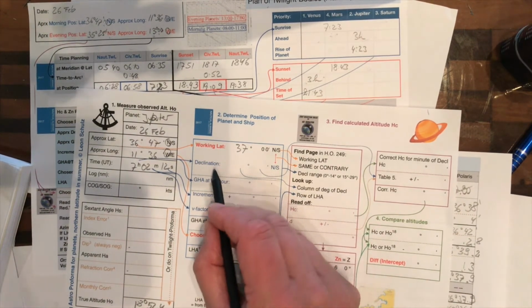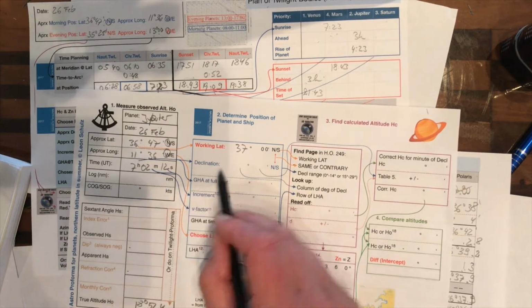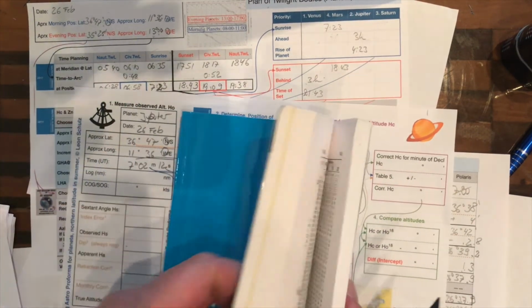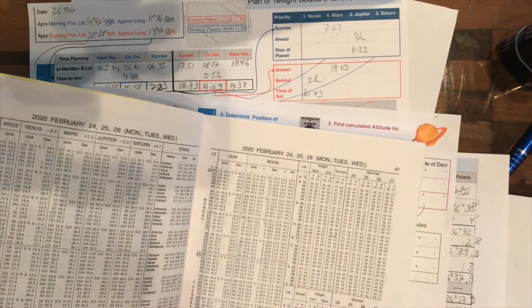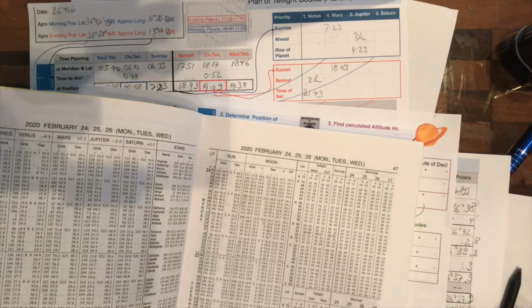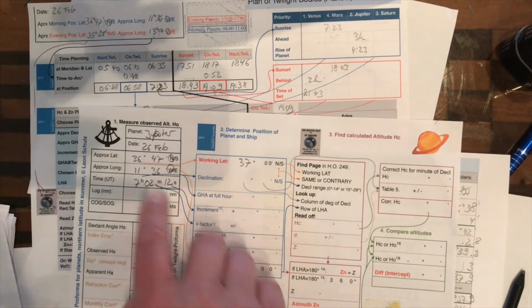Then we have the declination. So we have the declination at full hour for this planet. So we look up in the daily pages on the 26th and the full hour, and we shot it at 7:02.